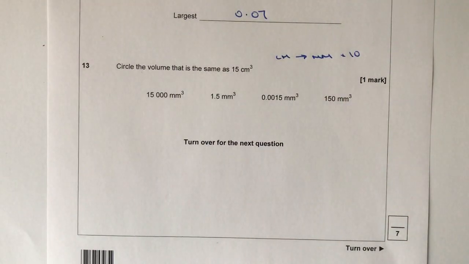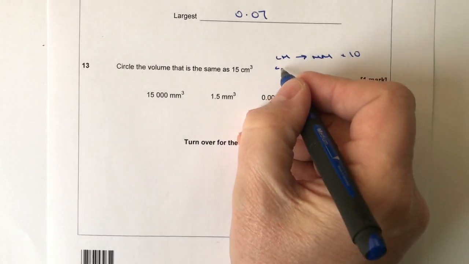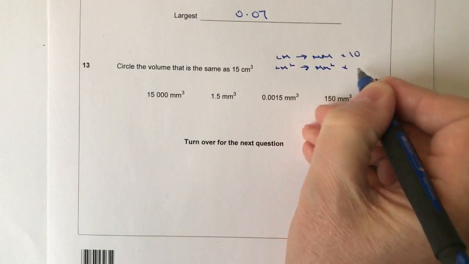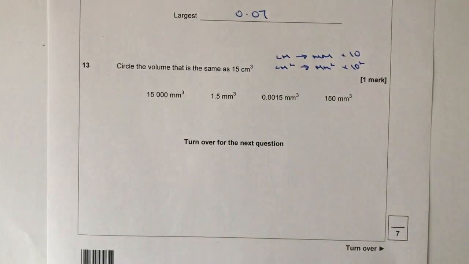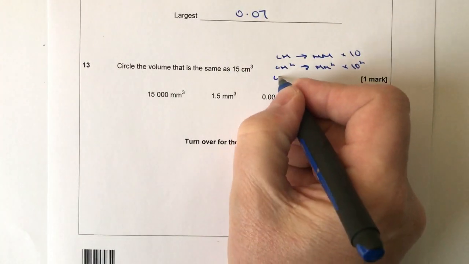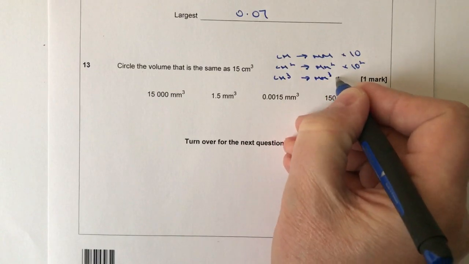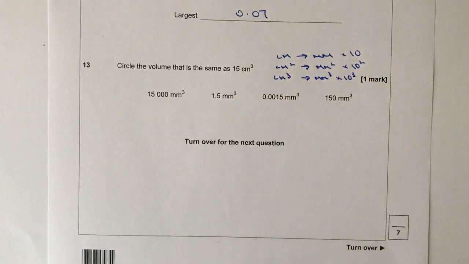Okay, so let's have a look then at centimeters squared to millimeters squared. Well, I'm going to multiply that by 10 squared. And then finally, if I've got centimeters cubed, which is what I'm looking at, to millimeters cubed, I'm going to multiply that by 10 cubed.